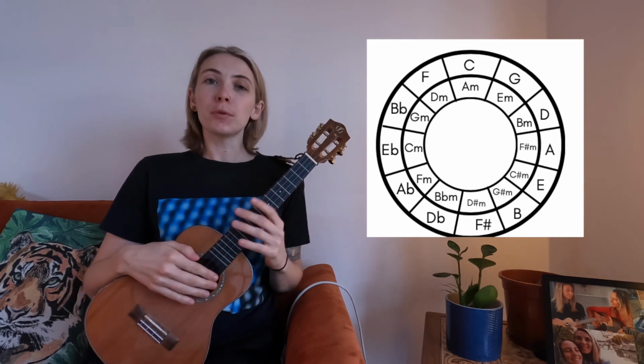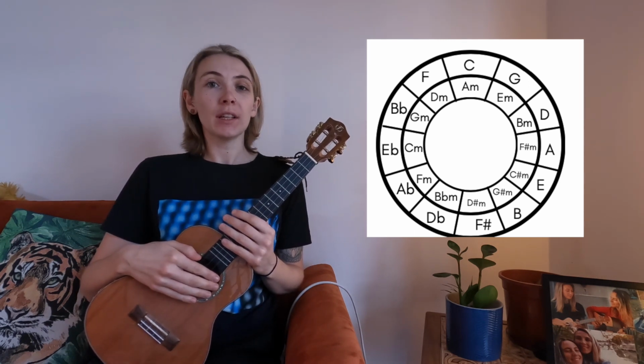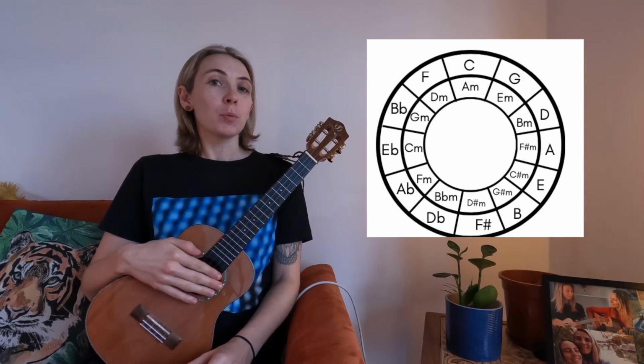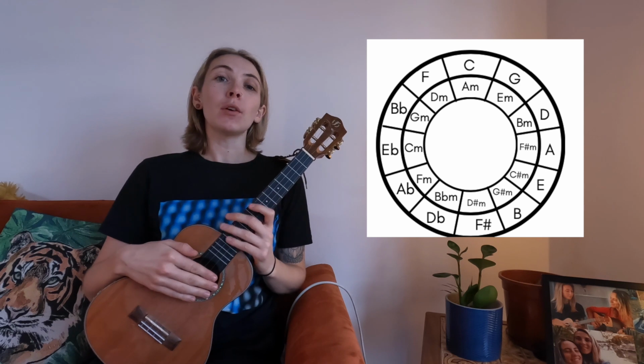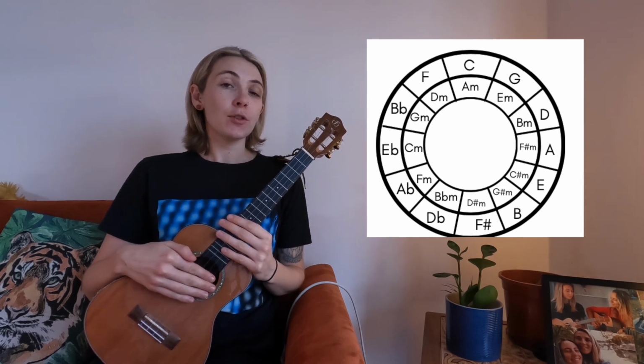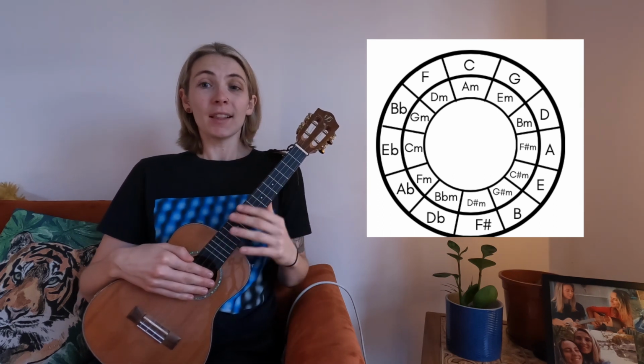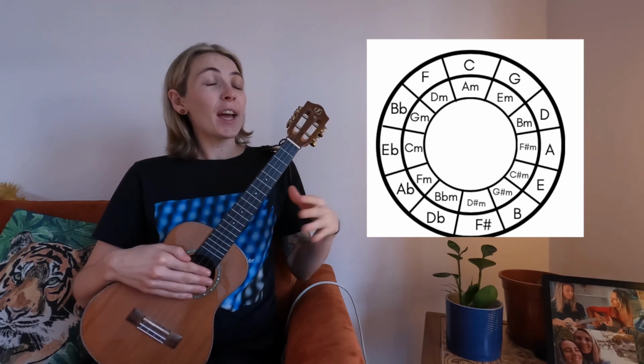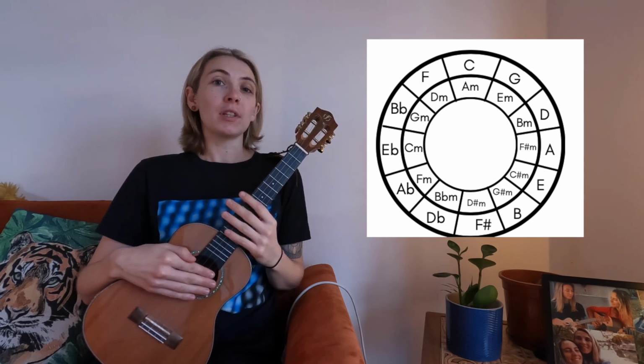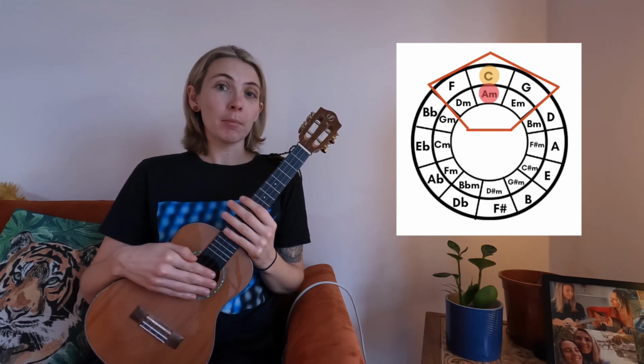So here is the Circle of Fifths right here. The Circle of Fifths is a wonderful little tool that helps us to understand and make sense of music theory. Just a little reminder of what we covered last week. On the outside you can see all of our major chords, and on the inside you can see all of our minor chords. There's no extra added fluff, no sevenths, diminished, augmented, or sus chords, simply your major and your minor chords. Last time I got you to see which chords belong to each key, and that is whichever chord touches that chord belongs to that key. So in the key of C, you've got C, F and G, A minor, D minor and E minor.